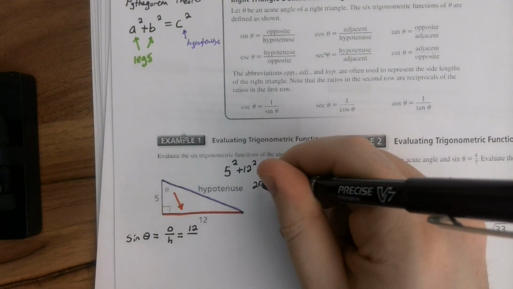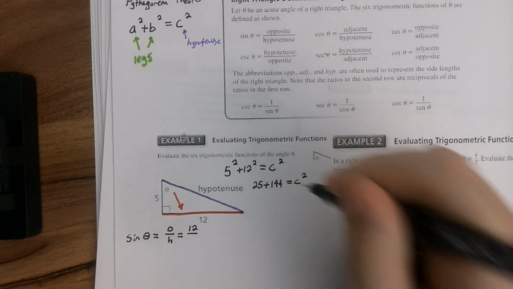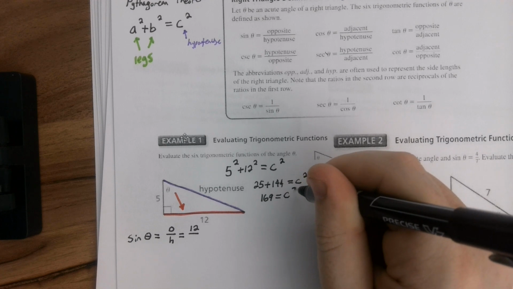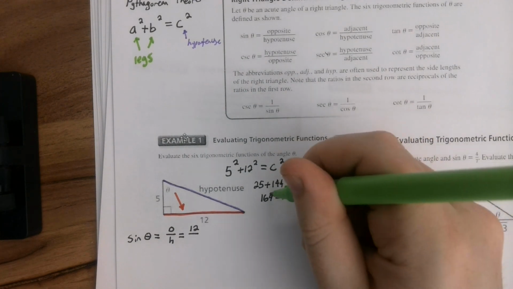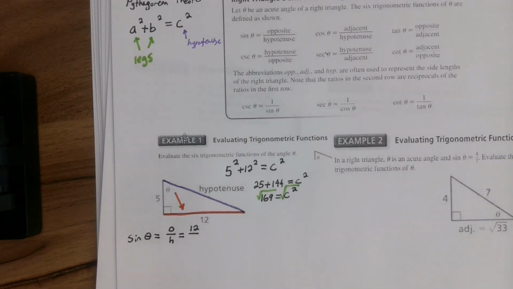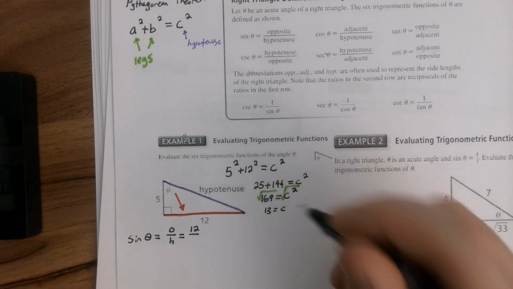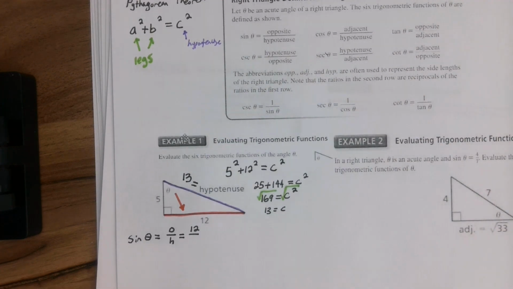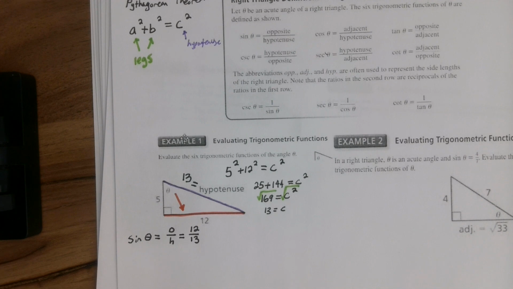Since 5 squared is 25 and 12 squared is 144, this means that that equals c squared, or 169 equals c squared. From there, to solve for c, our hypotenuse, we can just square root both sides. The square root of 169 is 13, so we know that our hypotenuse is 13. Nice. We can finish off our fraction. Sine of theta is opposite over hypotenuse, which is 12 over 13.